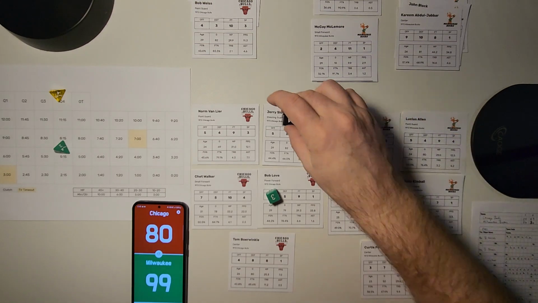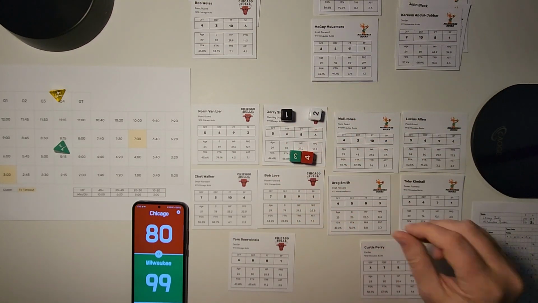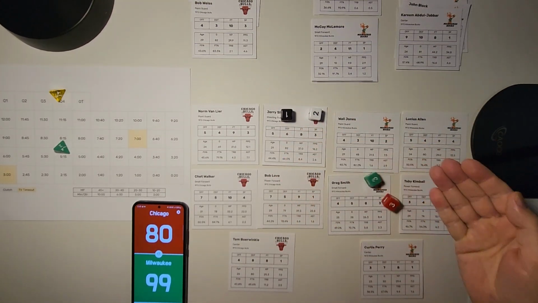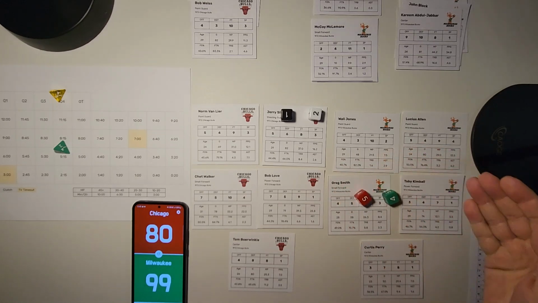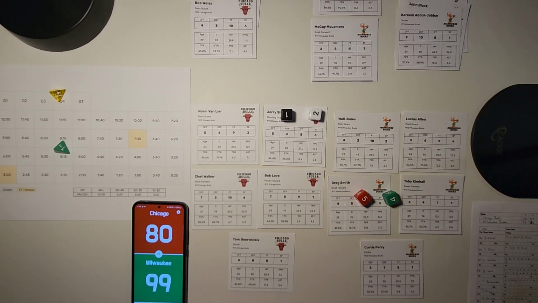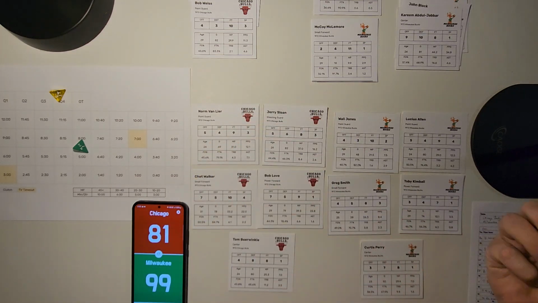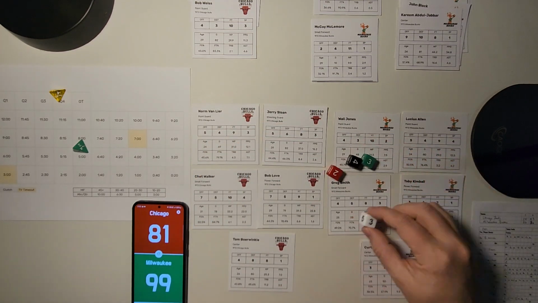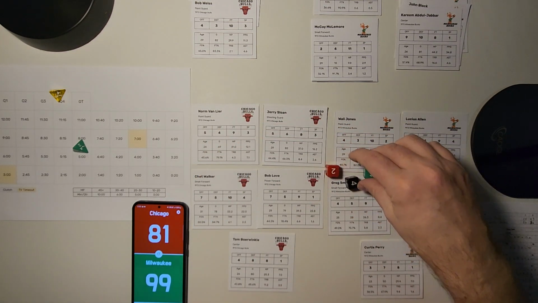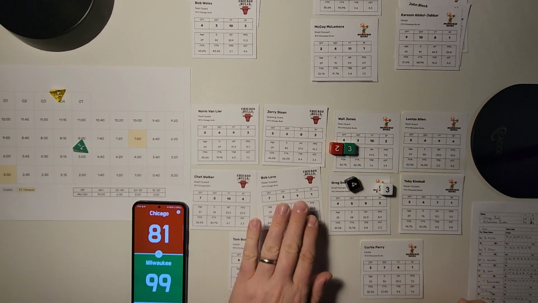Jerry Sloan, speaking of, he is going to get fouled, and he won't make the shot, but he goes to the line for 2. He makes the first, and he misses the second. So that draws Chicago within 18, and it's going to be Milwaukee ball. Greg Smith with the miss.